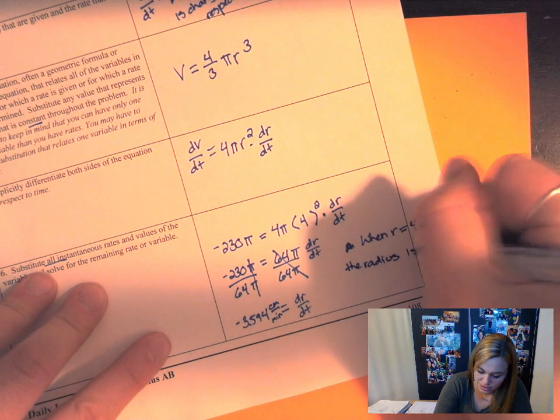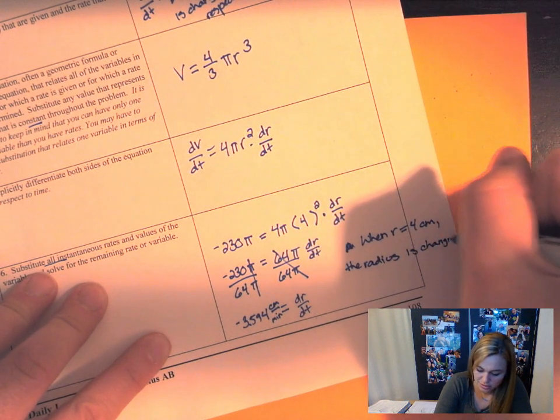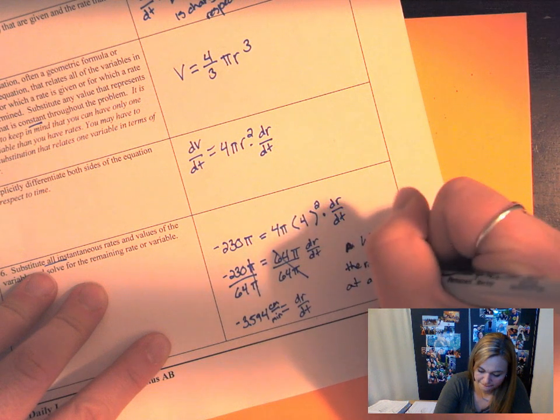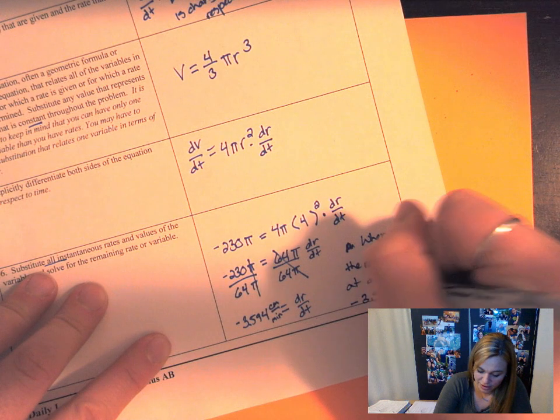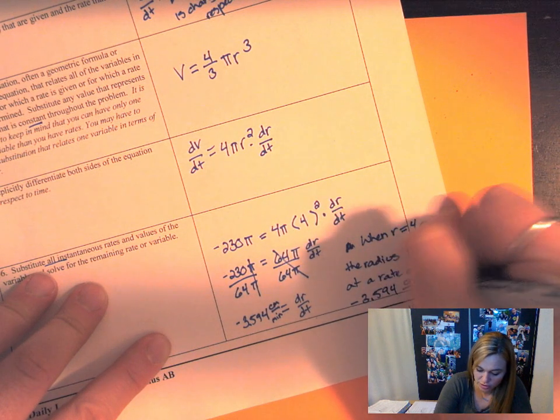The radius is changing at a rate of negative 3.594 centimeters per minute.